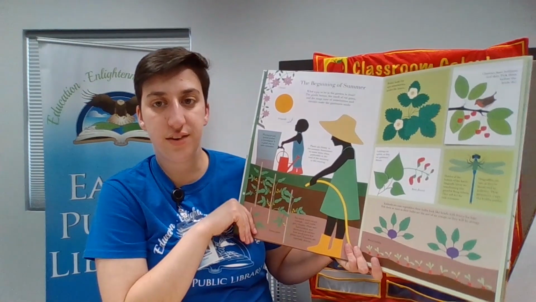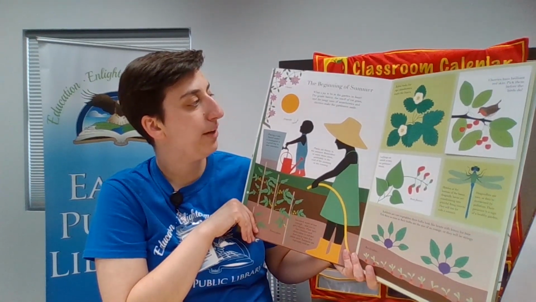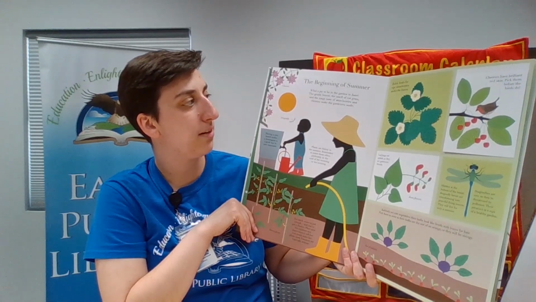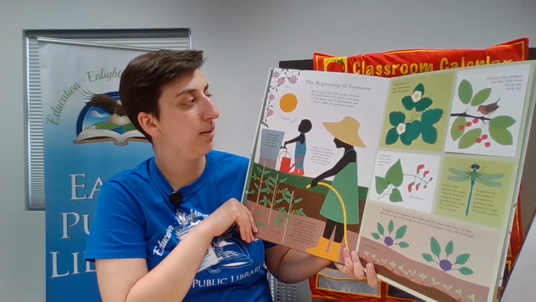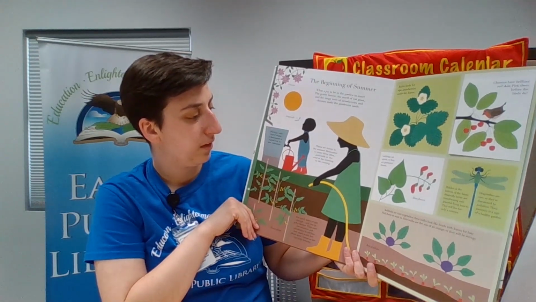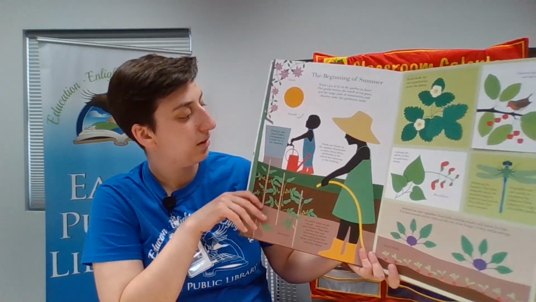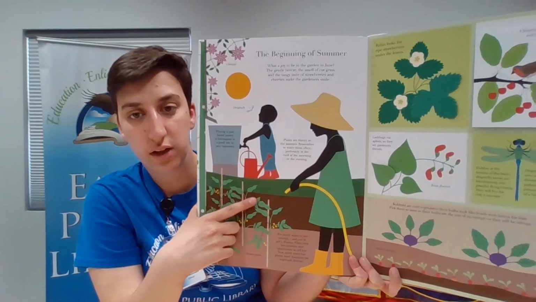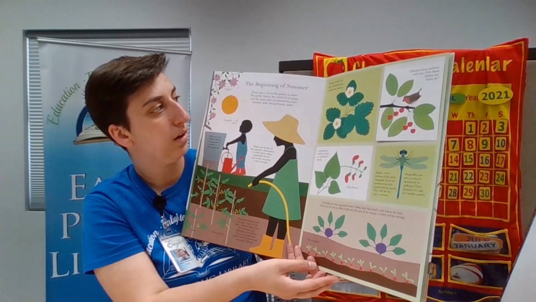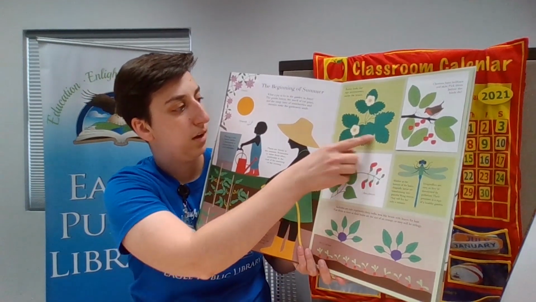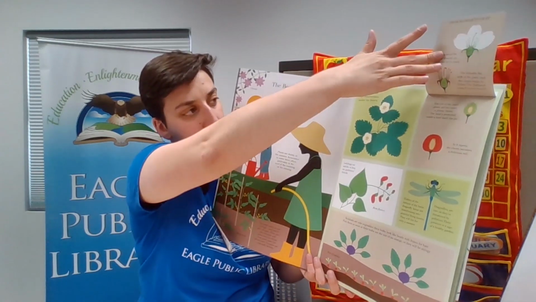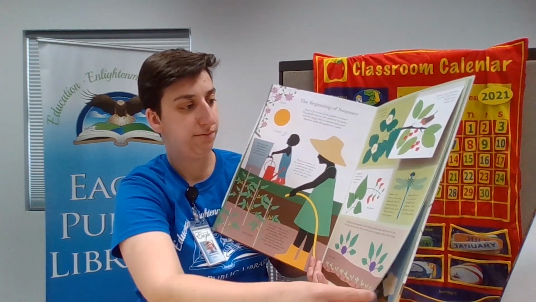The beginning of summer. What a joy to be in the garden in June. The gentle breeze, the smell of cut grass, and the tangy taste of strawberries and cherries make the gardener smile. Look at this. Awesome. They're watering their plants here. And we've got all sorts of different plants over here. Ooh, look at this strawberry plant and cherries. That's very exciting.